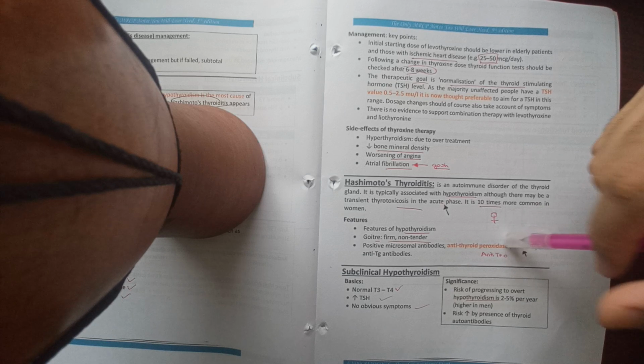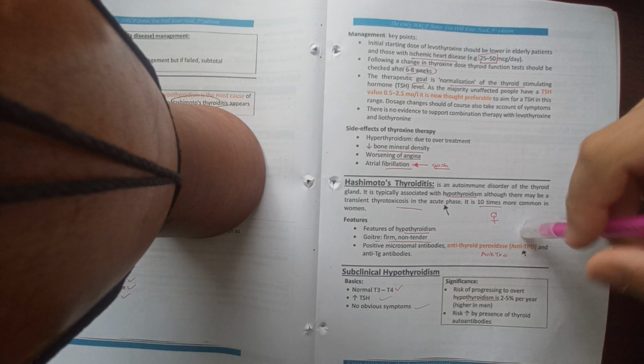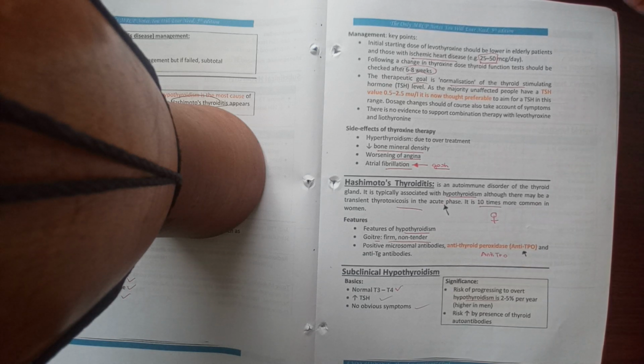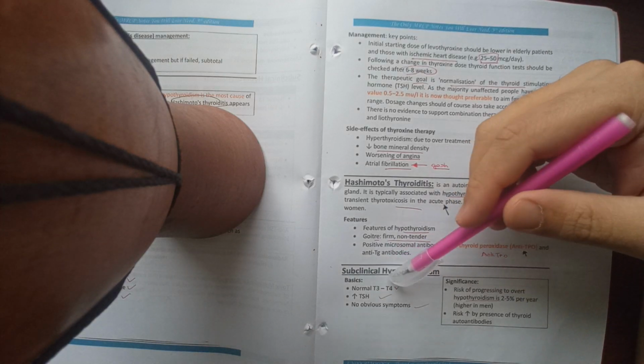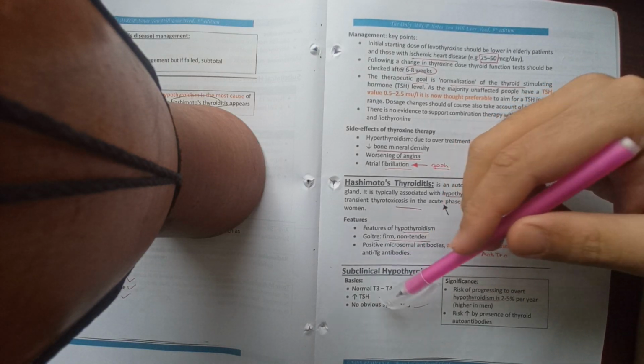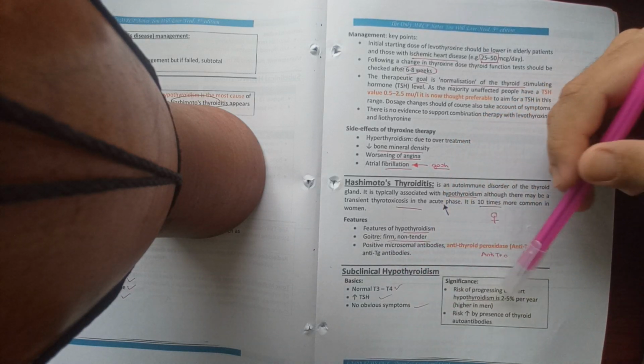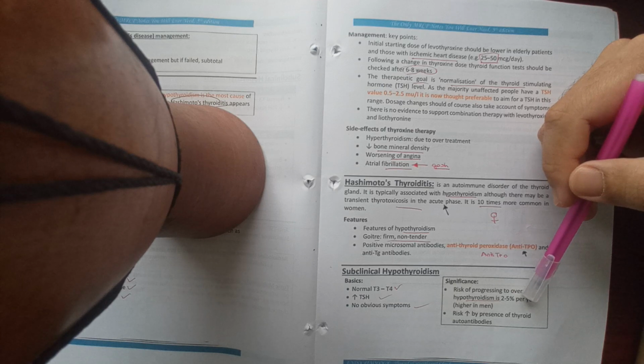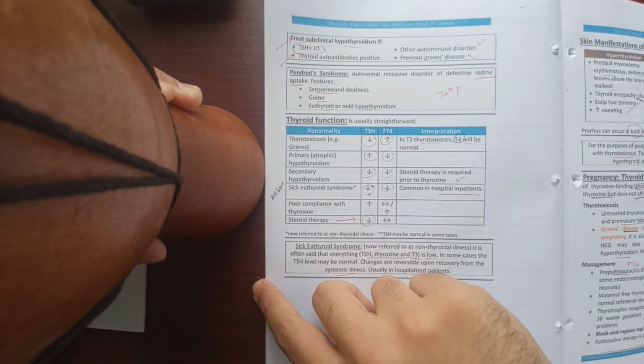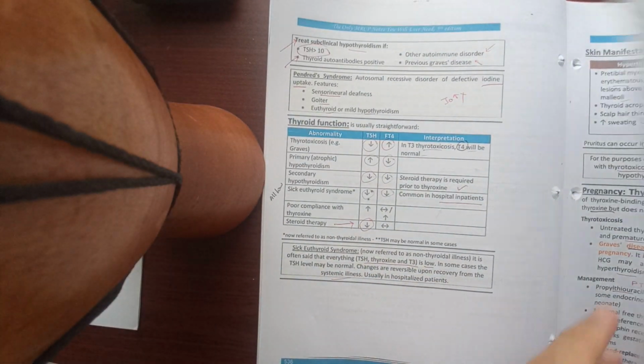So very much diagnostic, anti-TPO. Now subclinical hypothyroidism: normal T3 and T4, increased TSH. No obvious symptoms. There is a risk of progressing to overt hypothyroidism per year. Risk is increased by presence of thyroid antibodies. So the antibodies are very important. You have to remember the antibodies, like which one is for what.